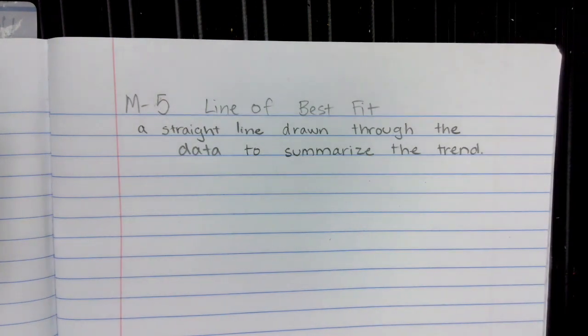Alright, so what does it mean to summarize something? You like to kind of shorten it to show what's happening.